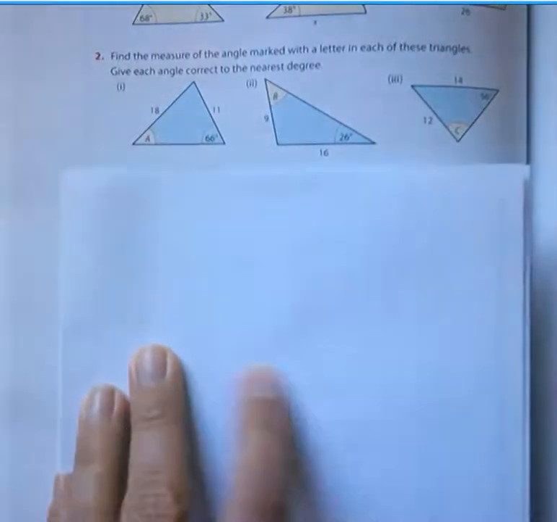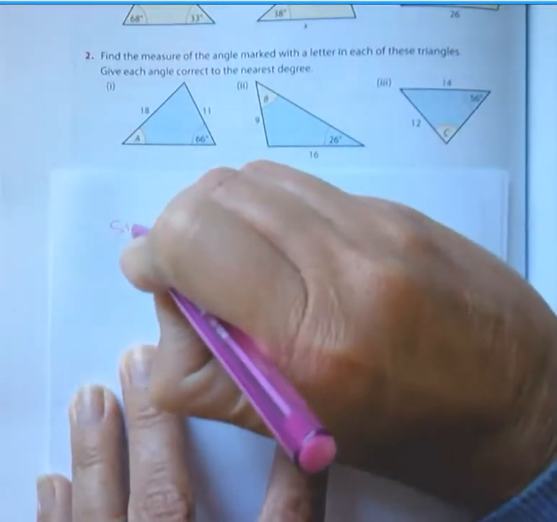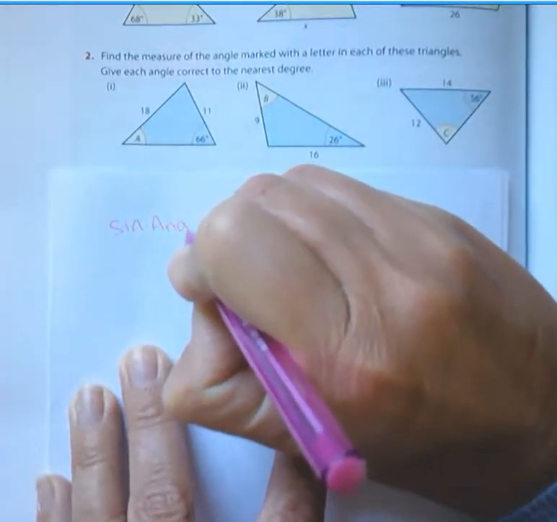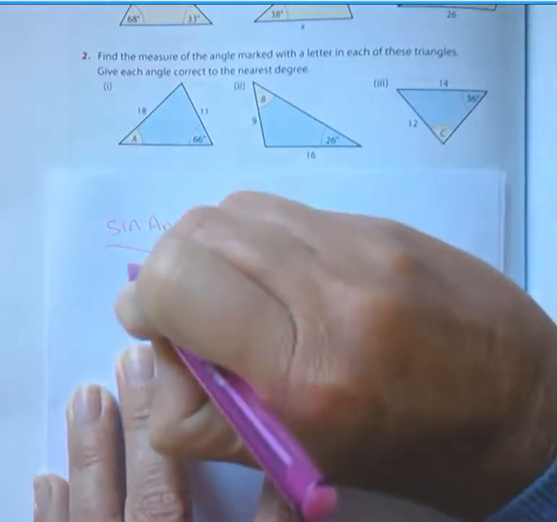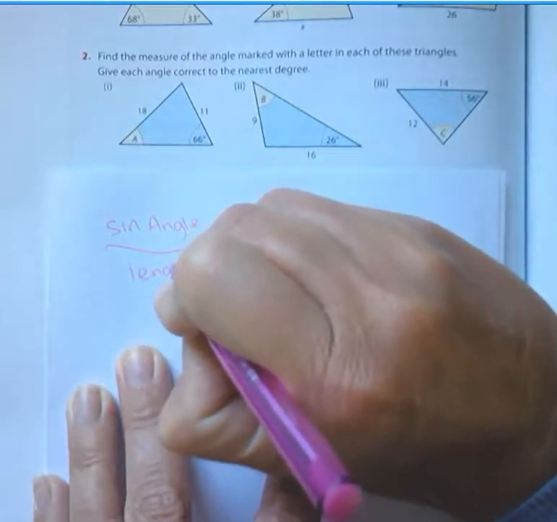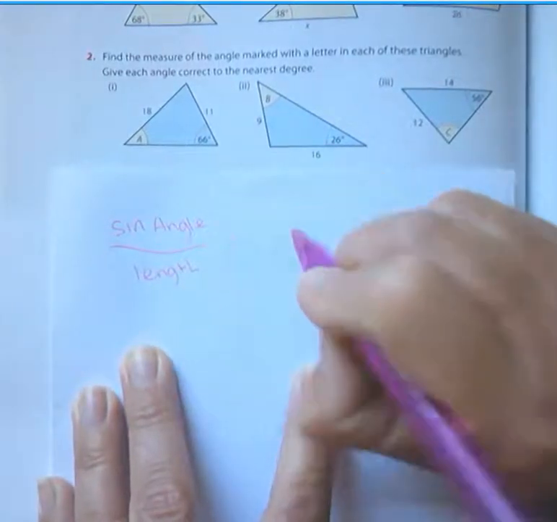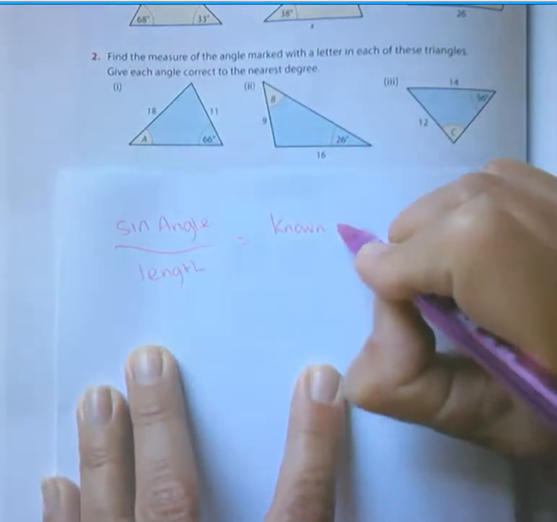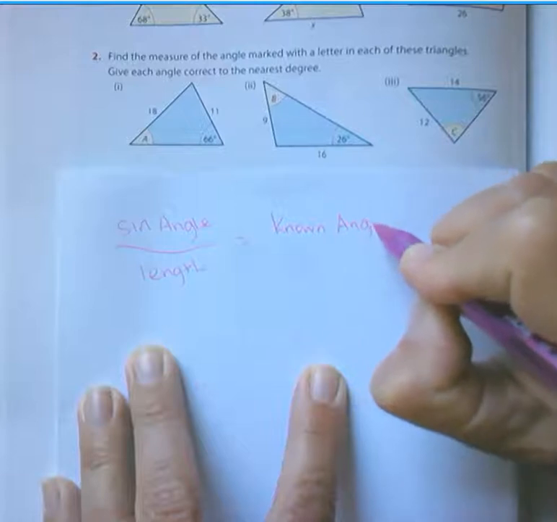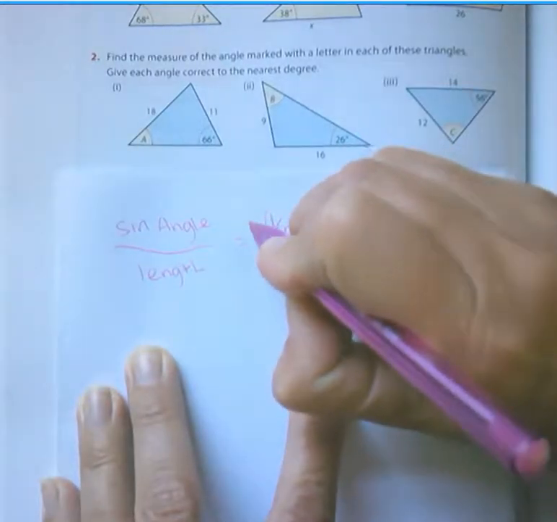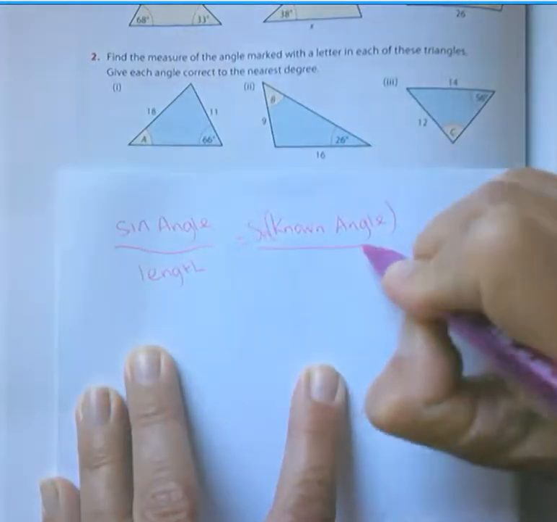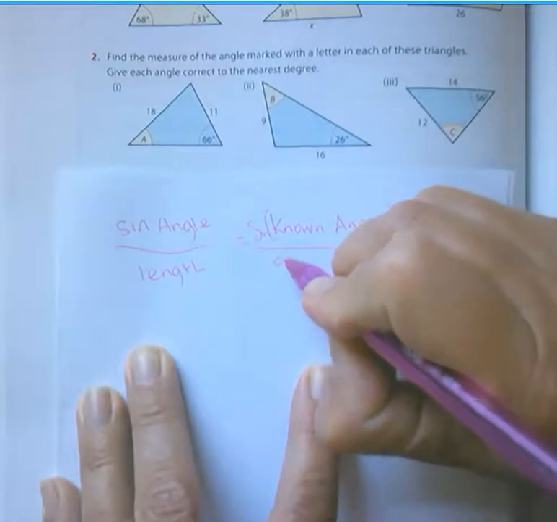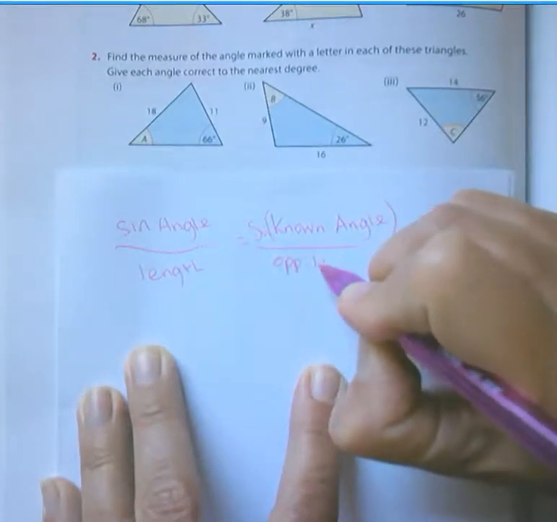So we are looking for an angle, so your formula will be the sine of the angle over its opposite length is equal to the known angle's sine over the opposite length.